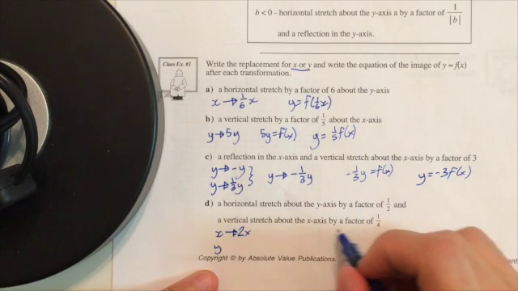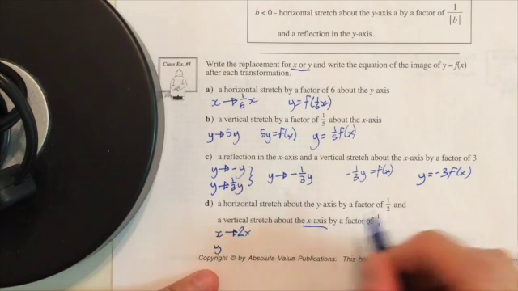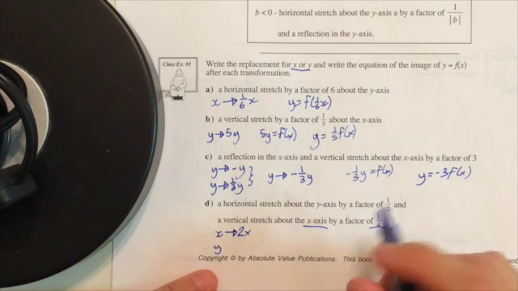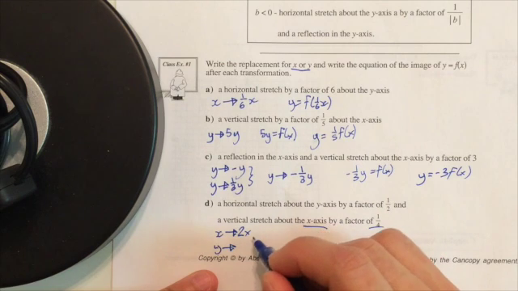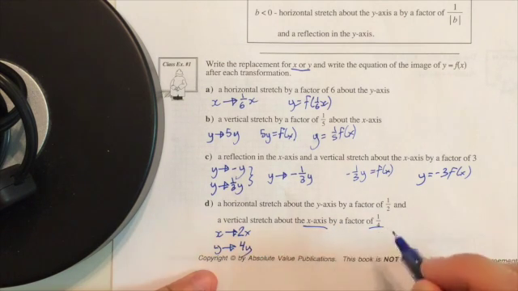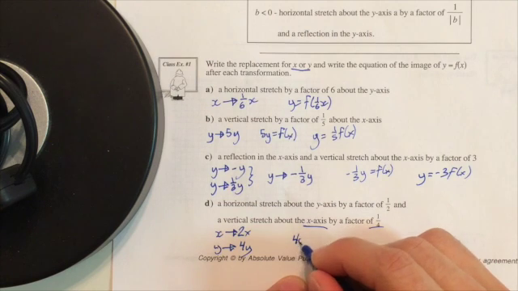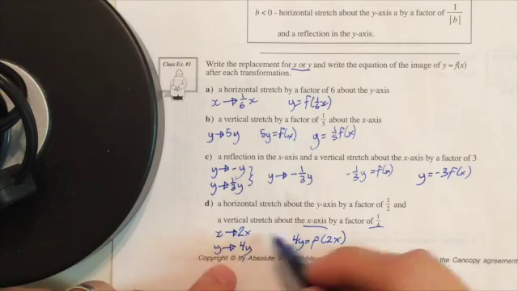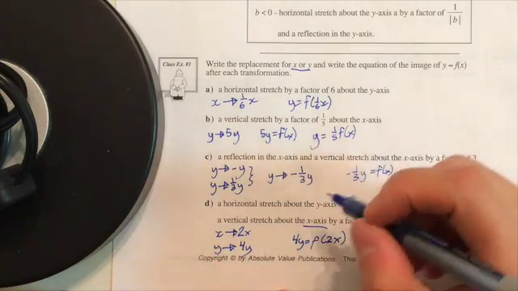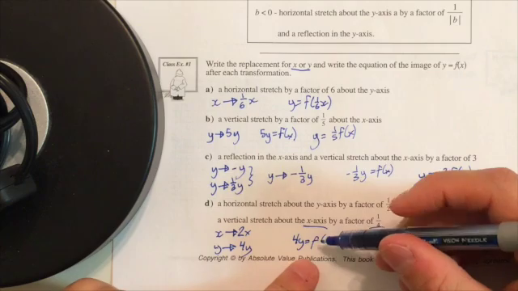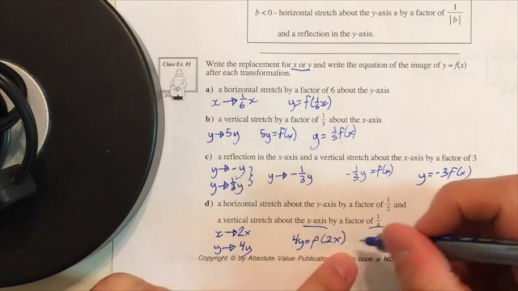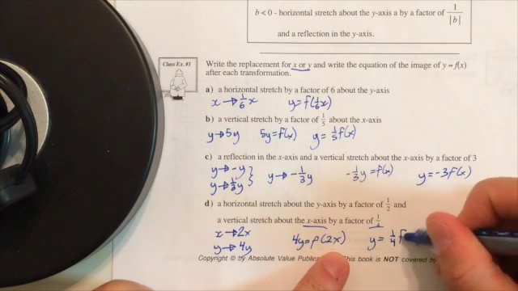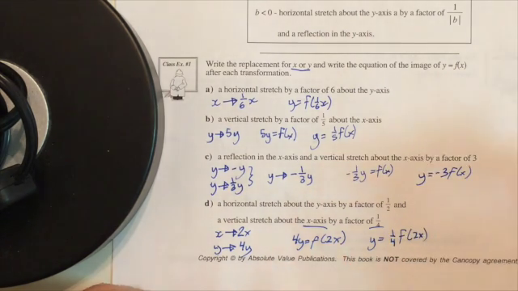And if my y values are given a vertical stretch about the x-axis by a factor of 1/4, my y values will be mapped by 4 as well. So what we're left with is 4y equal to f of 2x. All I'm replacing are my x and y values that are being changed due to my mapping. And if I divide this side by 4 and the other side by 4, I'll be left with y is equal to 1/4 f of 2 of x.